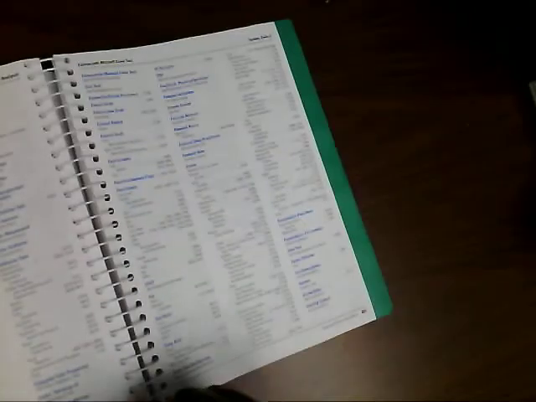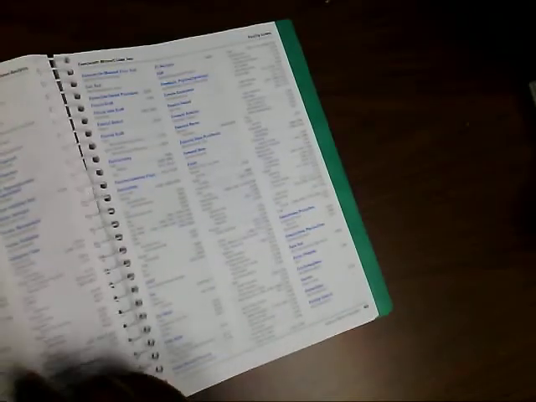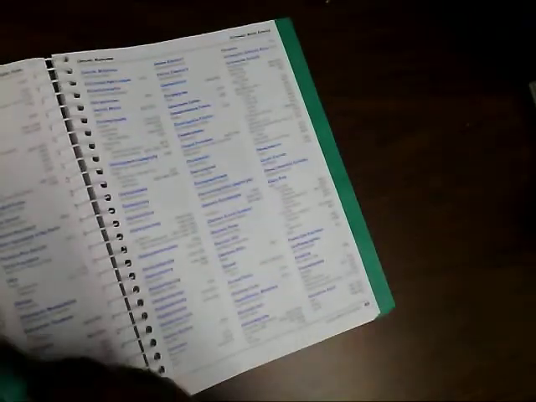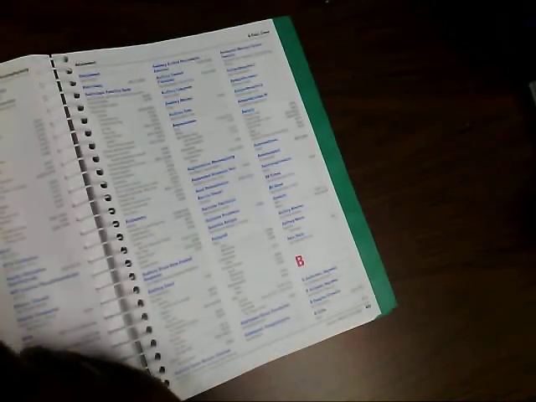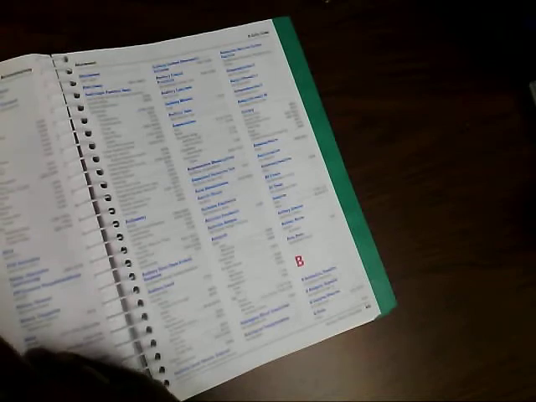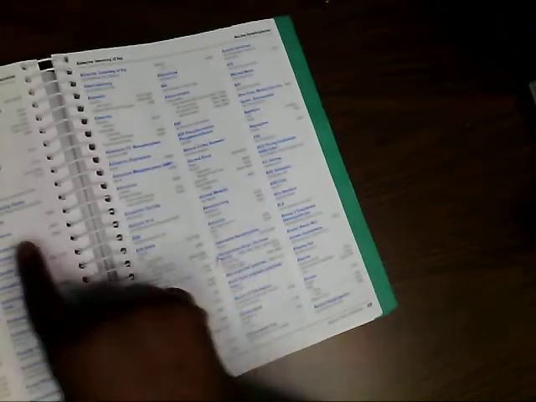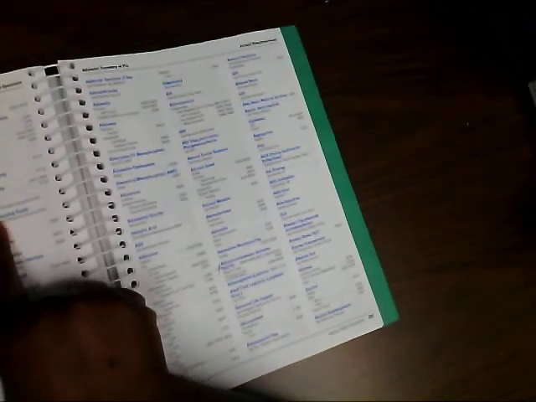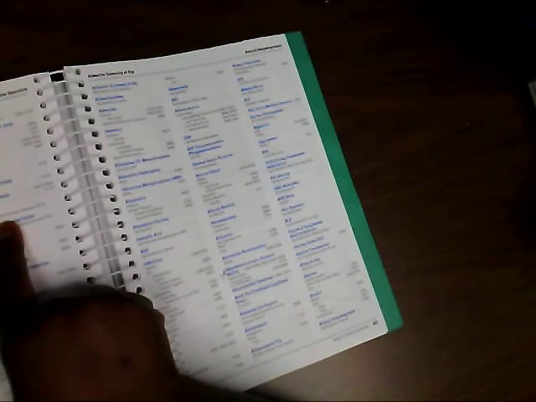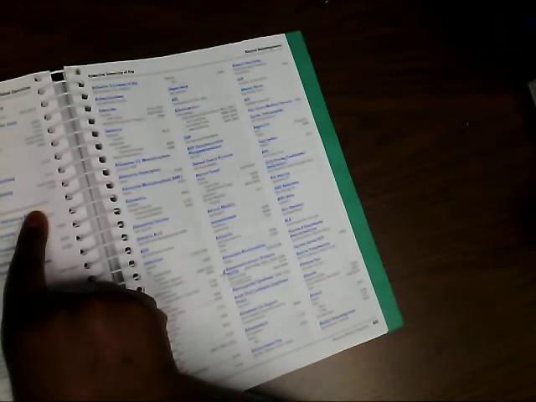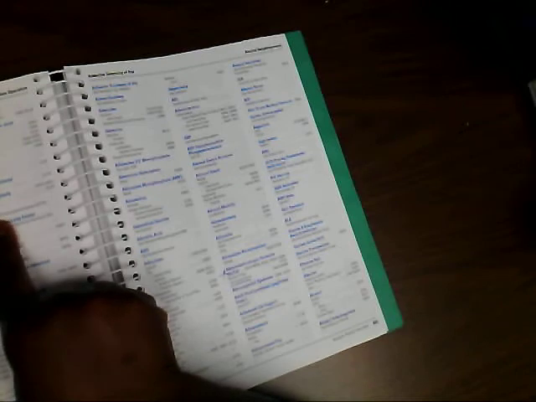If you go to ACTH, here, it tells you to see adrenal corticotropic hormone. So we will go back over.